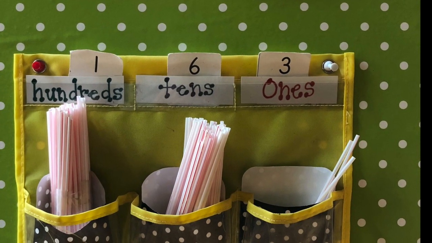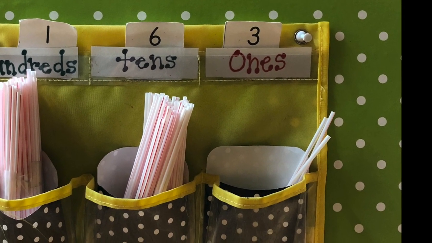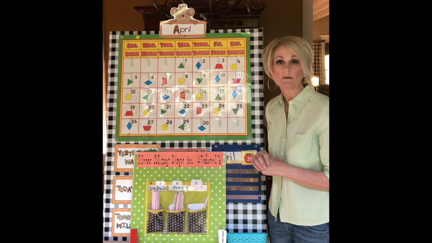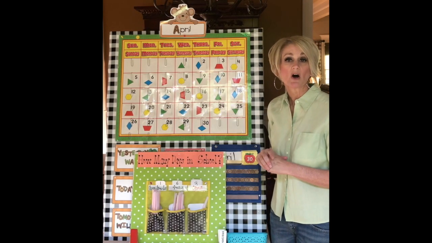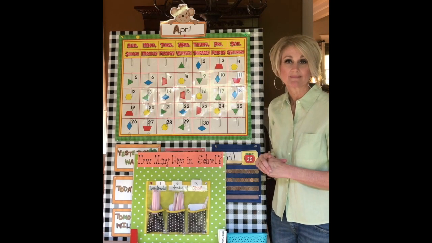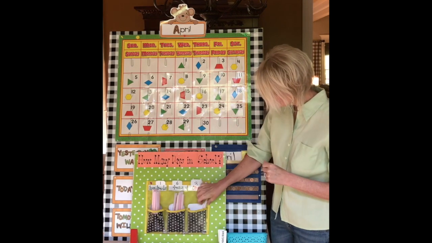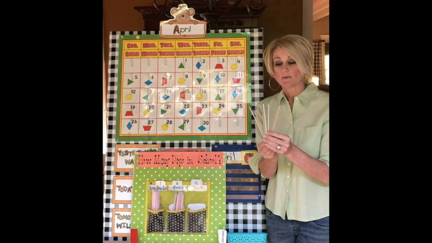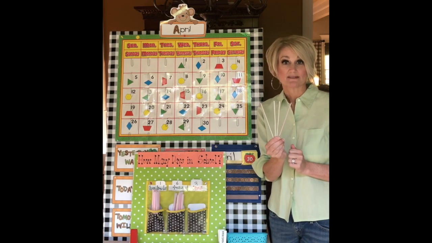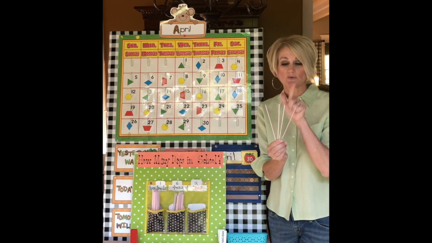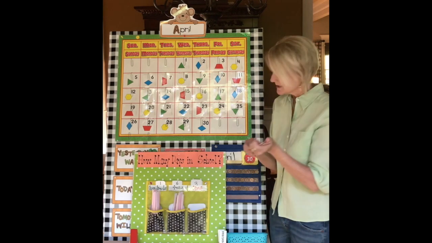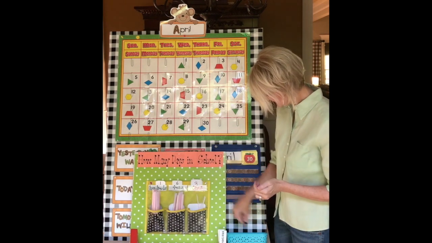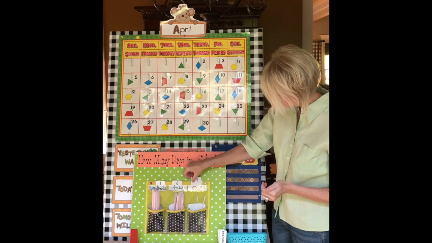Of course, the ones place. There were 3 and I've added one more. What is one more than 3? Yes, 4. But let's check just to make sure. Since they're in the ones place, I will count by ones. 1, 2, 3, 4. So I'm going to change the 3 to a 4.